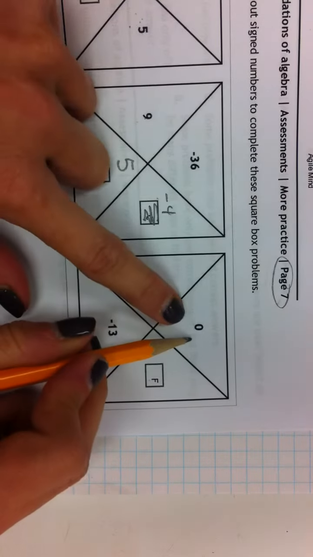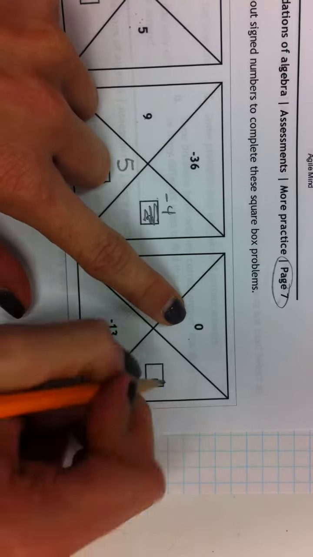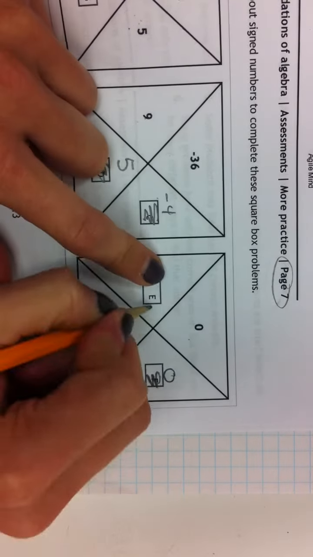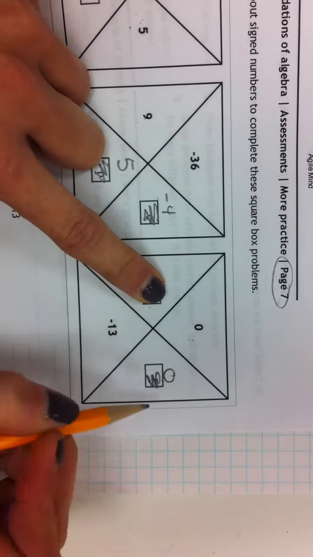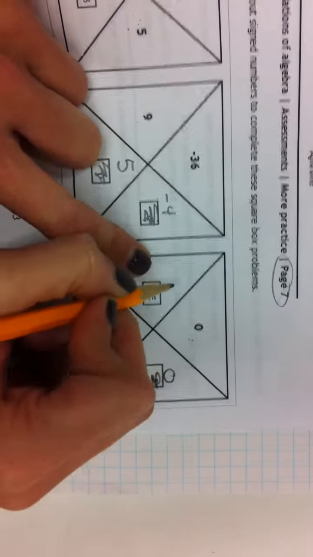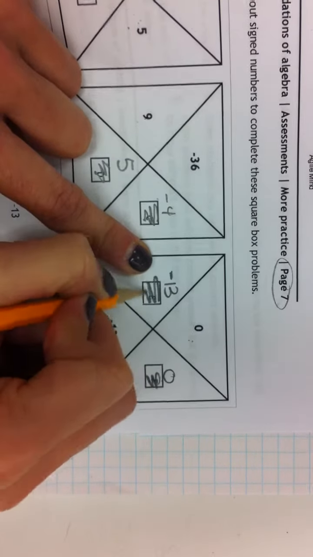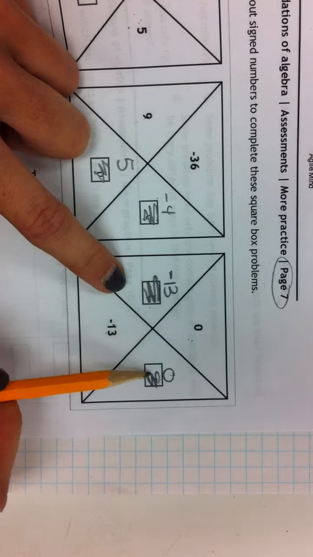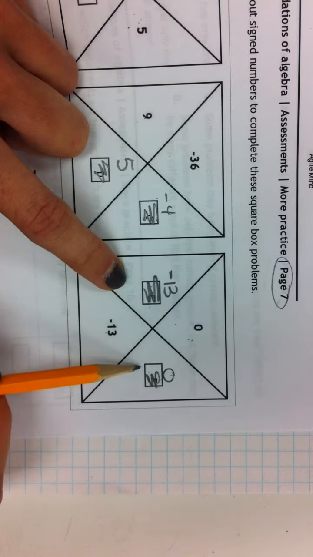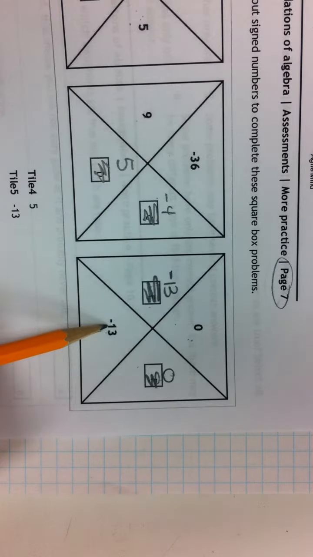Two numbers that multiply to get 0. Well, one of them has to be a 0 because something times 0 has to be 0. So 0 plus what gives me negative 13? Has to be negative 13. Negative 13 times 0 is 0. Negative 13 plus 0 is still negative 13.